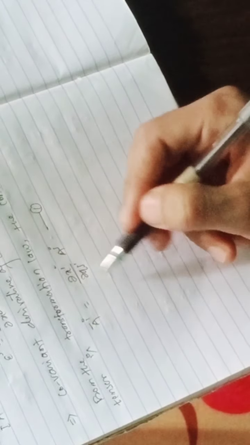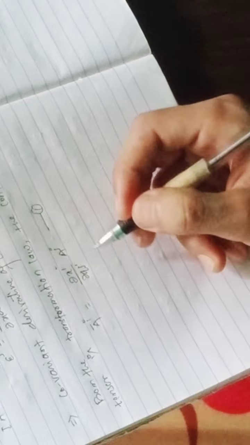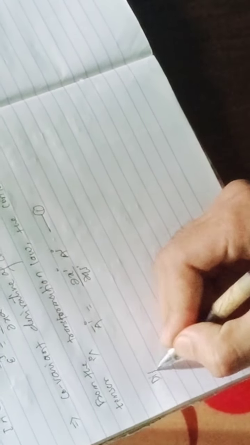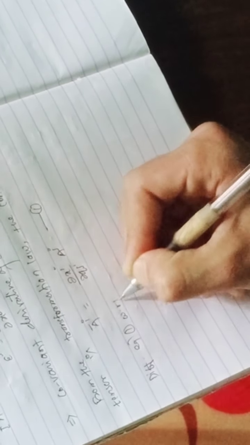This is our equation 1 for this derivation. This is differentiated with respect to any qk or qm, as you like. I differentiate this equation 1 with respect to qk.